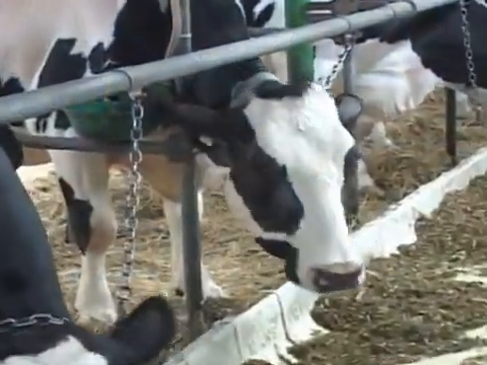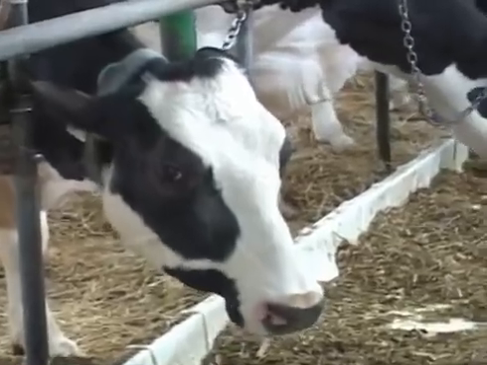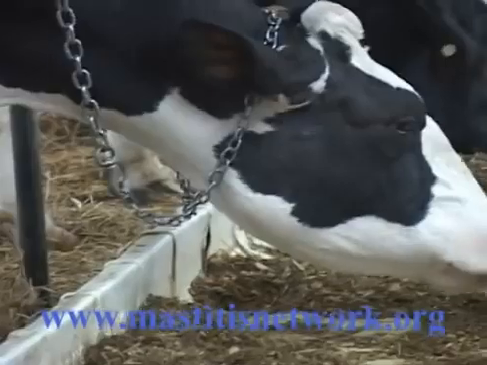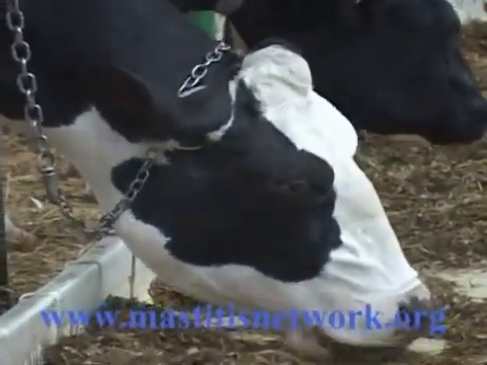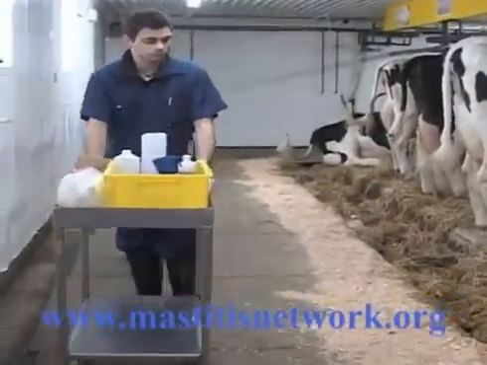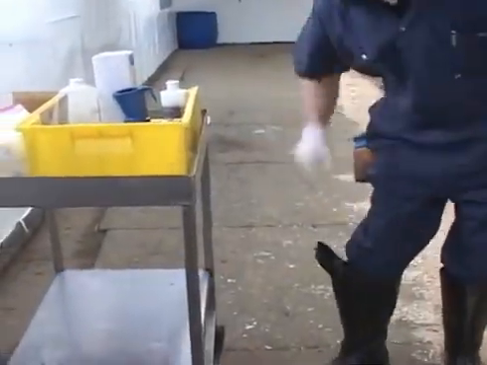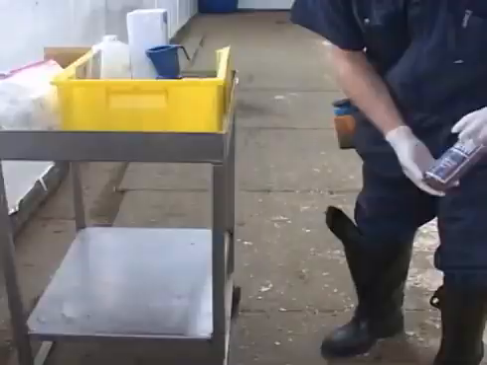The CMT, or California Mastitis Test, is a quick, easy, and low-cost test for the detection of subclinical infections in the udder quarters of dairy cows. The CMT provides an indication of the number of somatic cells found in the milk. The CMT is performed in 4 steps.